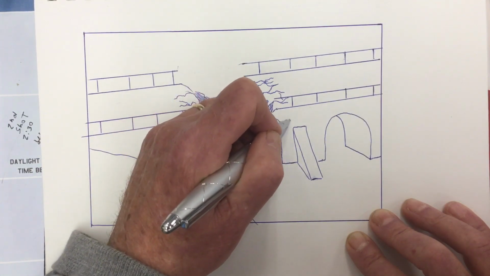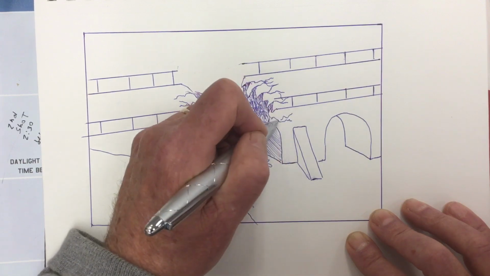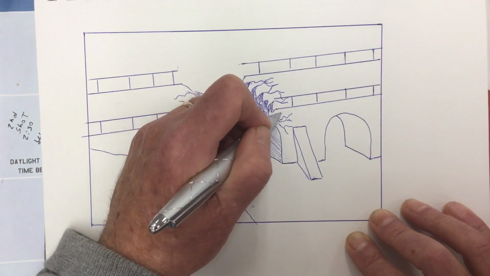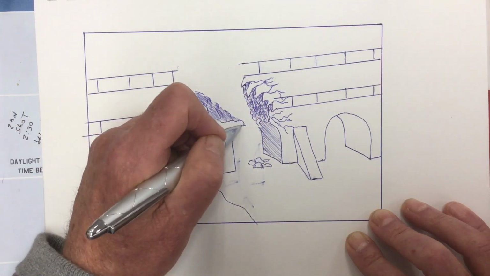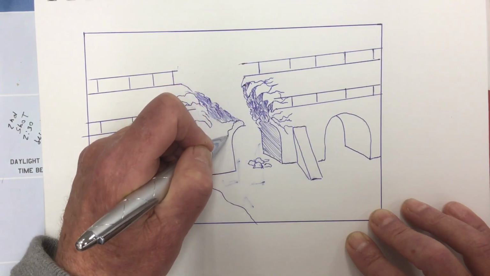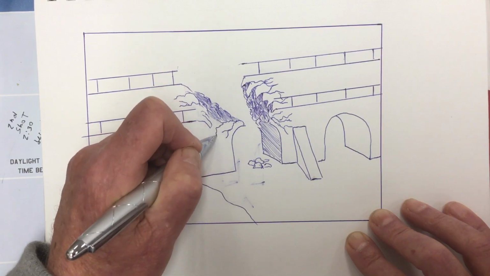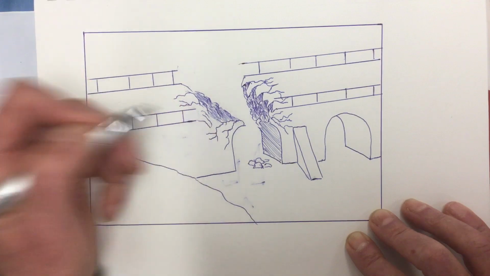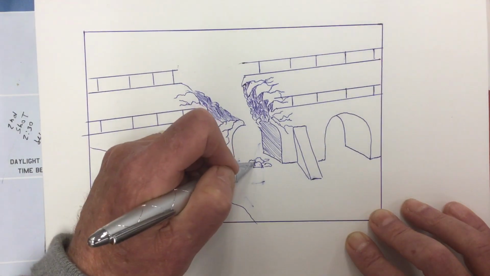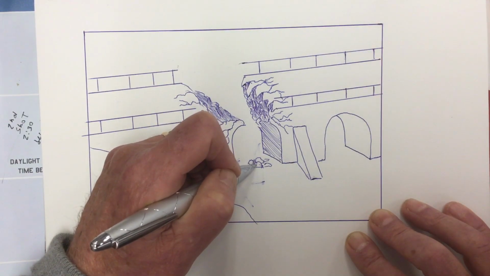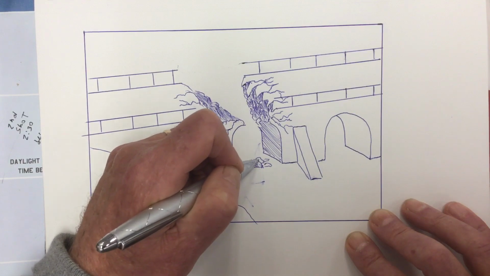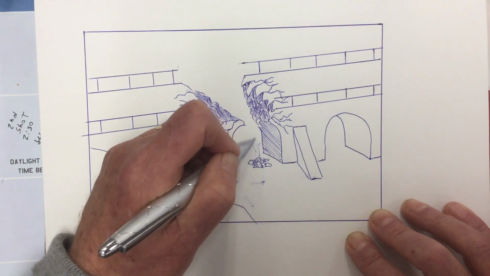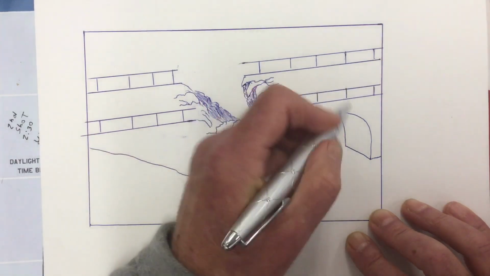Let's put some cracks. Structure of the bridge. And of course this is going to get some shading, this debris that's fallen into the river. And if you want, let's have some smoldering. I don't know what happened.